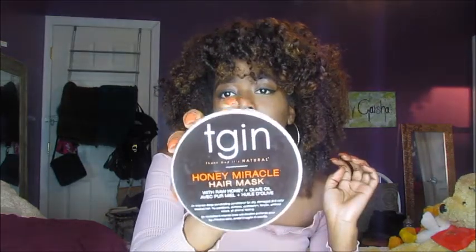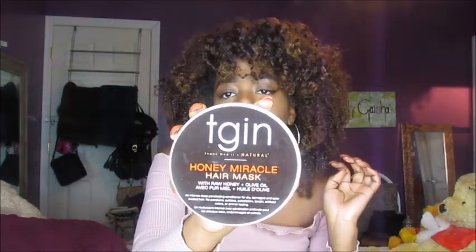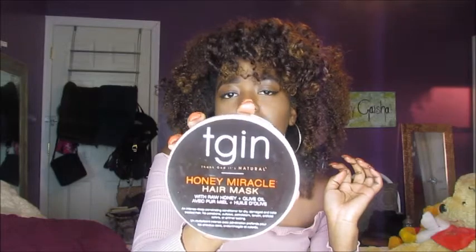Now the next tip: deep conditioning is very important, and the type of deep conditioner that you use is very important. With low porosity hair, humectants are very important. Humectants help with getting the moisture in there and keeping the moisture in there, and one humectant is honey. So having a deep conditioner with honey in it is amazing. This is one of my top favorite deep conditioners, and it's from TGIN, their Honey Miracle Mask, and this stuff is amazing.